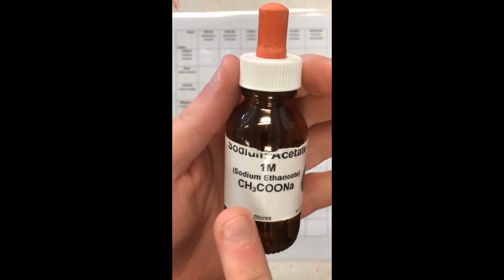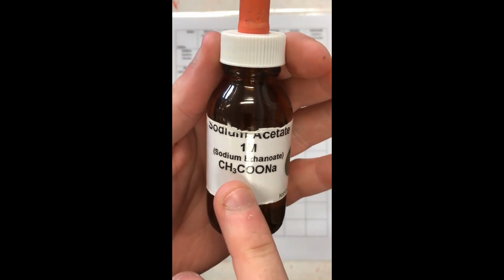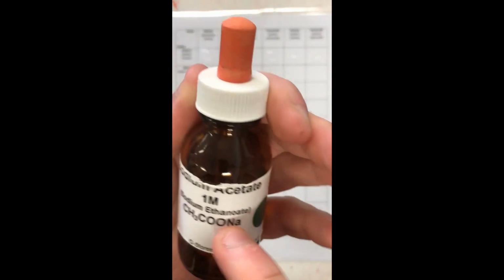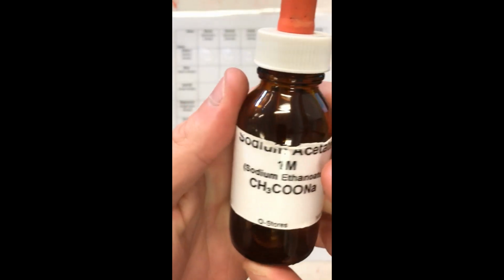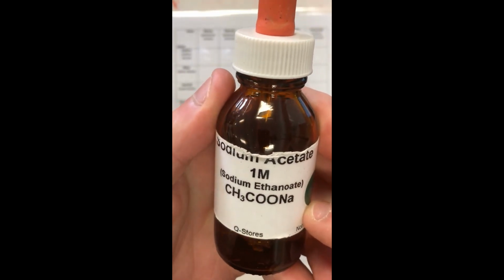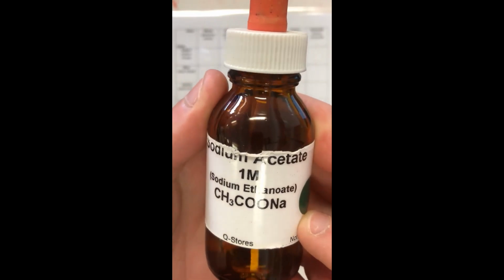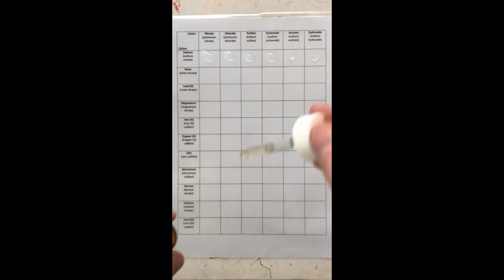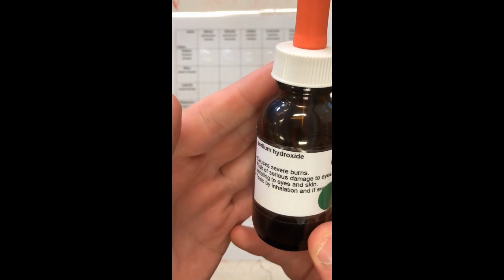All right, so this is the acetate ion, the CH3COO negative ion with Na plus. So that's why they come together. A big complex name for them is actually sodium ethanoate, but we just call it sodium acetate. Again, no change. And we're going to finally have sodium hydroxide, NaOH.